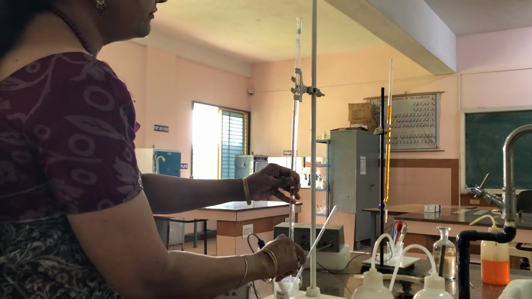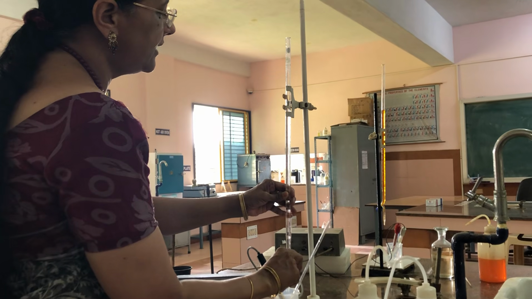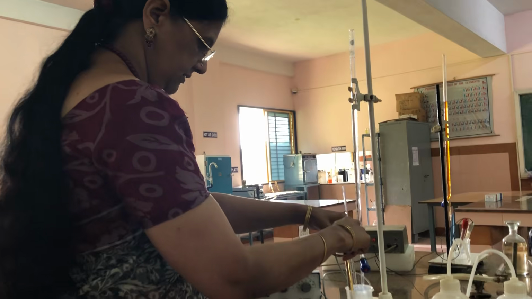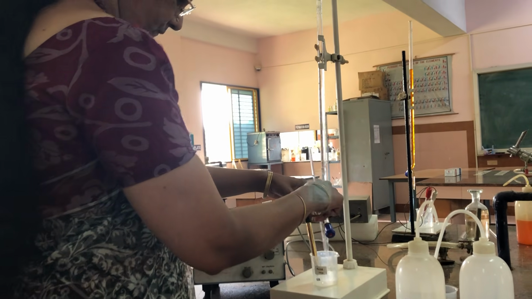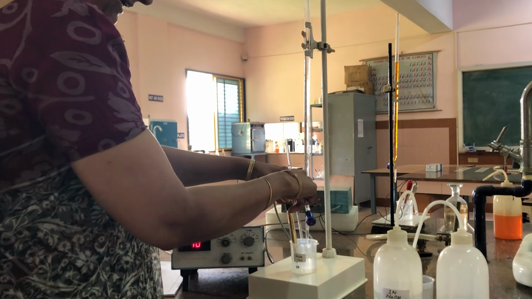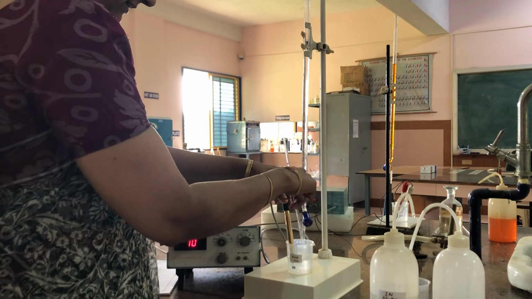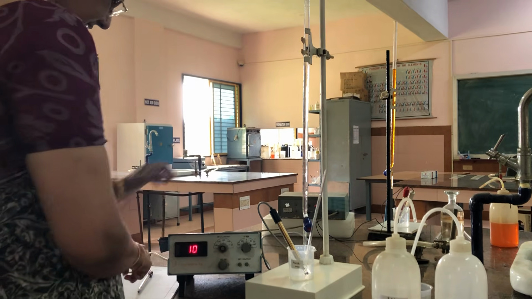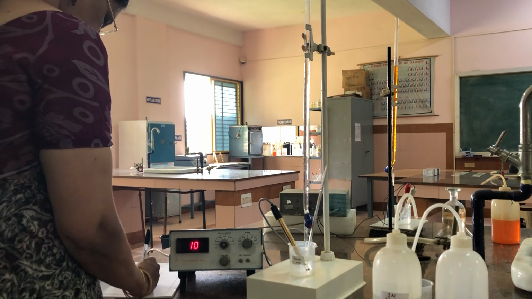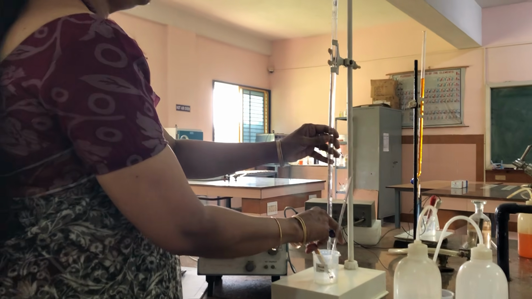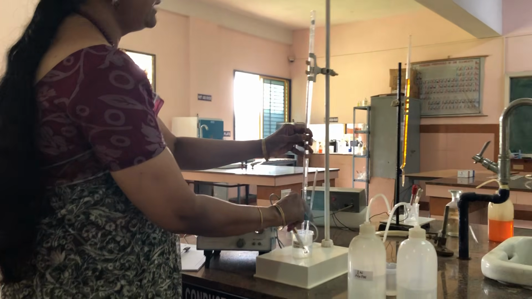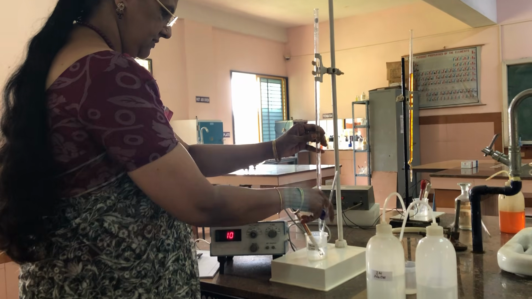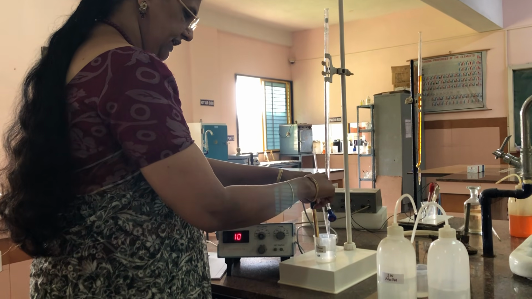Again I am adding 0.5 ml, 8 to 8.5. The conductance started increasing. Now the conductance is 10. Again I am adding from 6.5 to 7 ml of sodium hydroxide from the burette. Again shaking the solution.